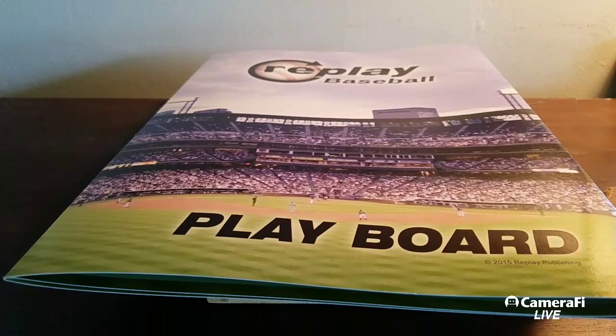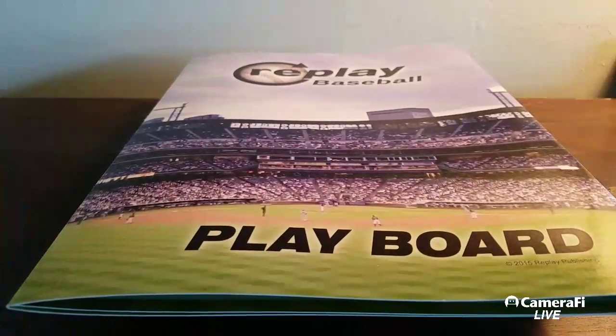Decided since I had some feedback and people asking about Replay Baseball, I'd go ahead and bring that back out and give it another whirl. This is a game I've taken a liking to because it uses both the pitcher card and the batter card at the same time, which is something APBA and Strat-O-Matic don't do, but that's just the game engine, the way it works.